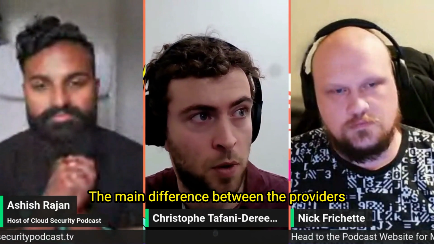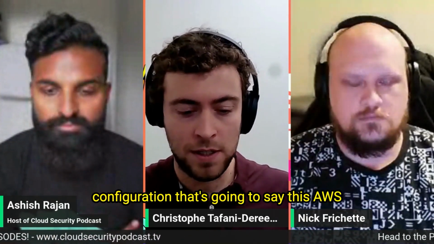The main difference between the providers is going to be how they give an identity to people that are accessing the cluster. So typically in AWS, you're going to use your AWS identity. And then you have a mapping in the Kubernetes configuration that's going to say this AWS role has these Kubernetes permissions. Whereas in GCP, you have one way of doing that, but you can also directly define at the GCP level who has permissions inside of Kubernetes. So basically, the place you have to go to see who has access to what is going to be different based on these cloud providers. And sometimes you have to go look in different places.